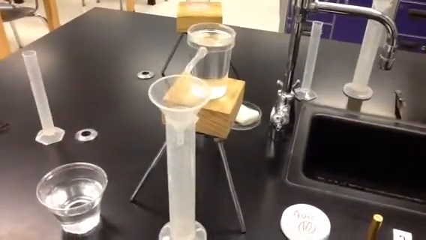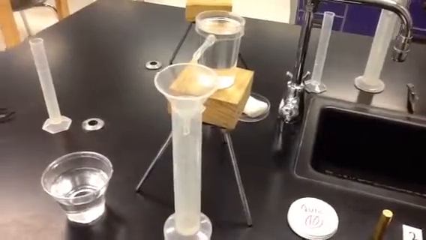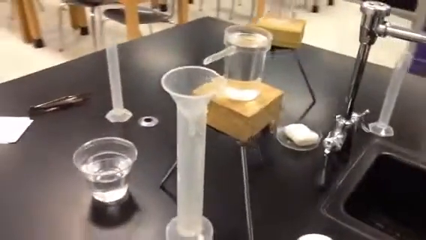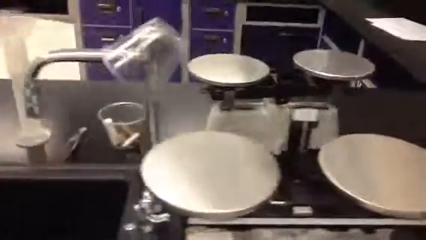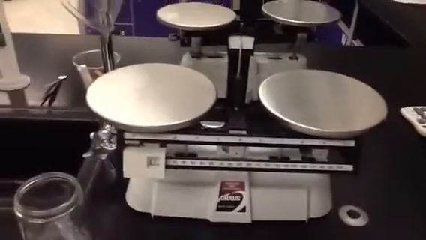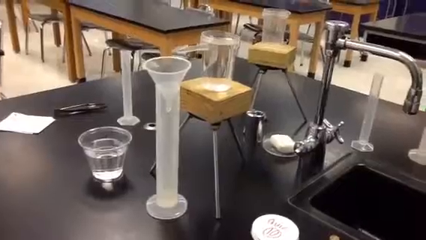Okay, folks, here we are with our lab quiz culminating activity using the water displacement method. We practiced this in the previous class. Remember, the first thing you're going to need to do is to zero your balance and then do the water displacement method procedure we did the other day.